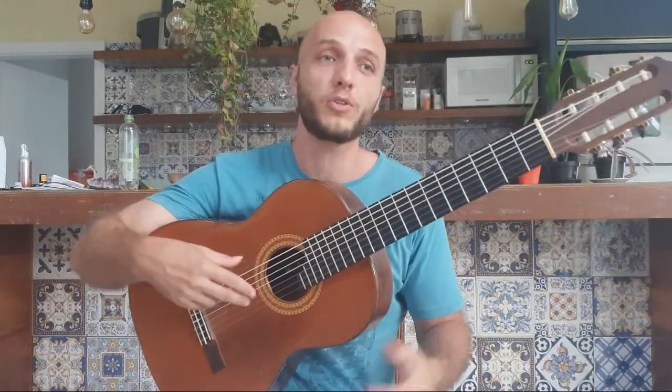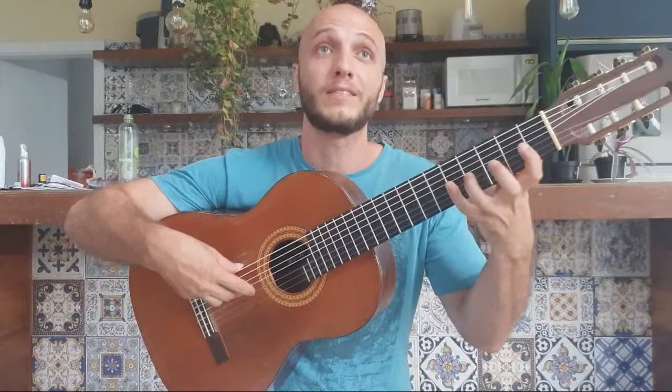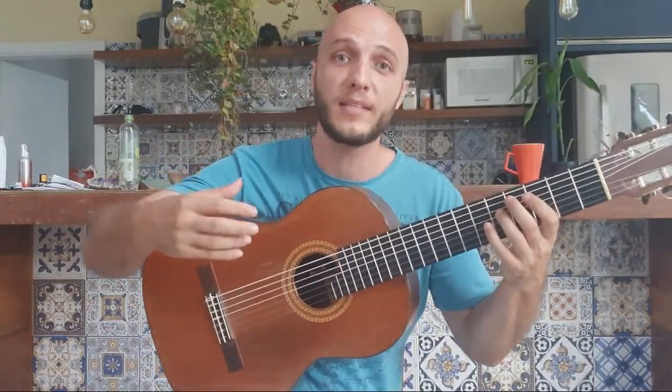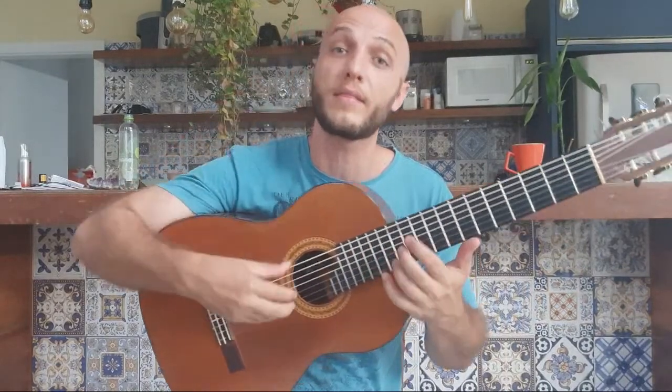And you of course also have the picado, either doing alternating, or you can do the hybrid technique picado, which is 3 fingers with sweep.